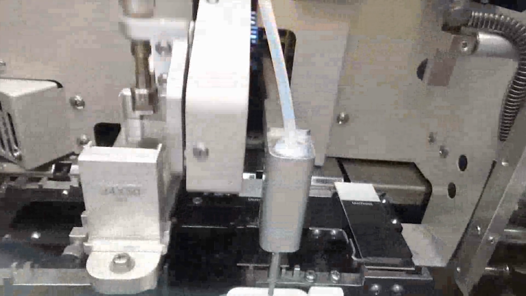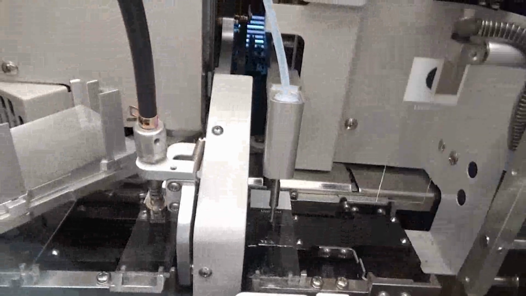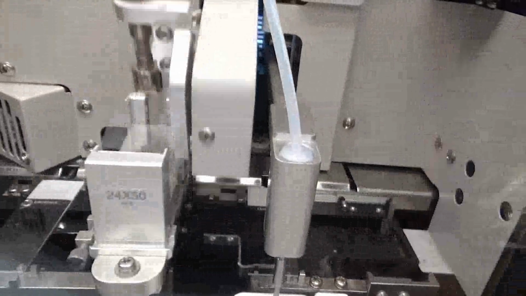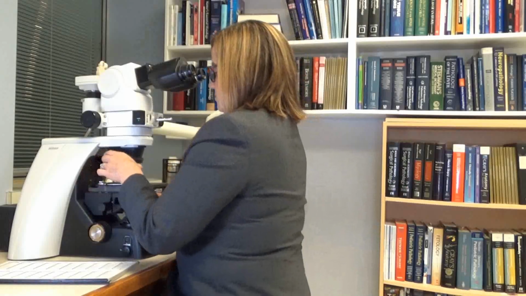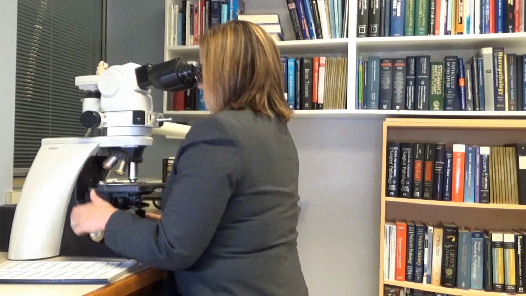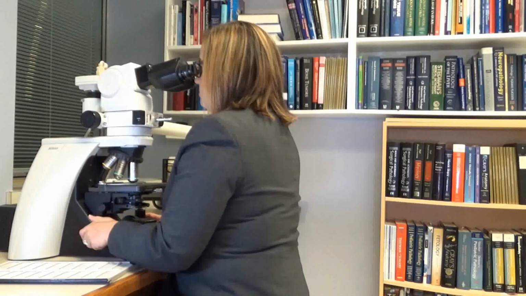Next is a machine that puts a cover slip on the slide. Here I have a glass slide of the kidney biopsy. Let's take a look at it under the microscope. Okay, in order that we can both see it, we need to do one more thing. Let's take a digital scan of the glass slide.